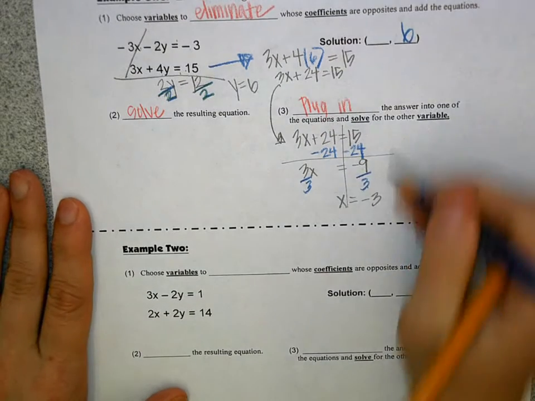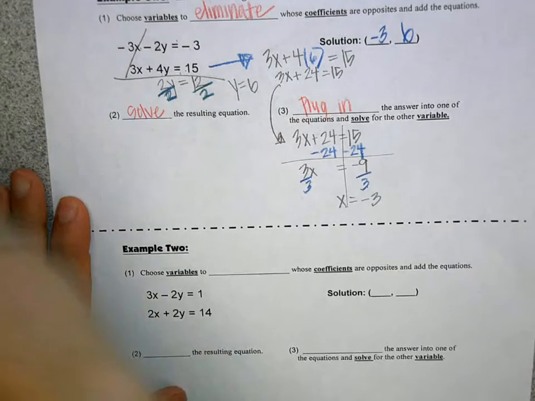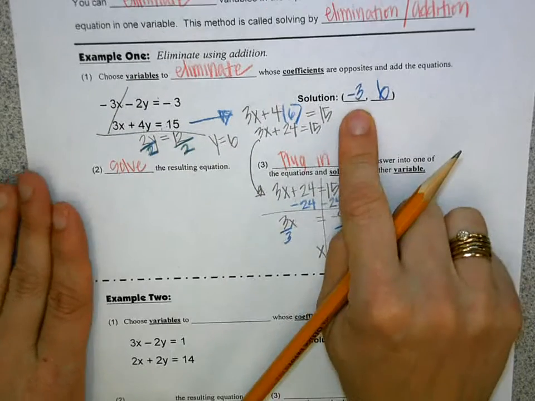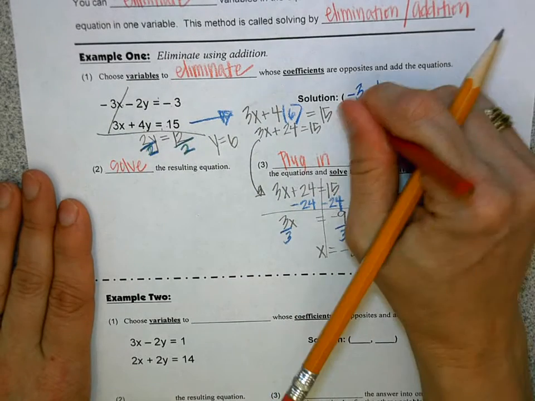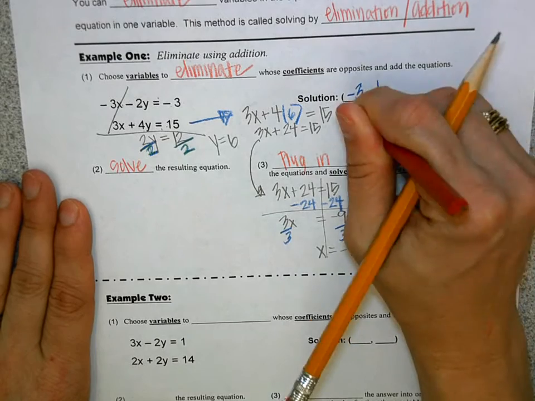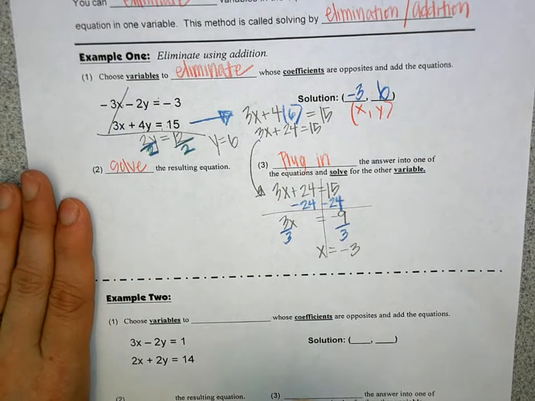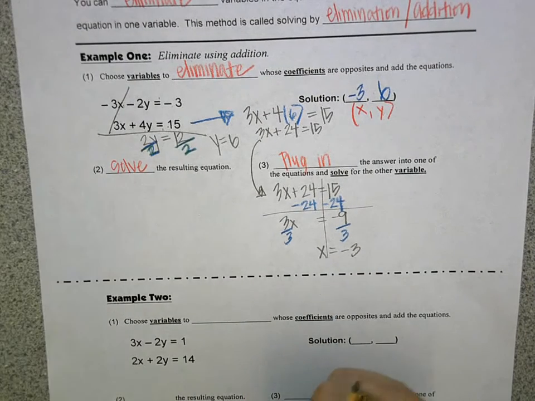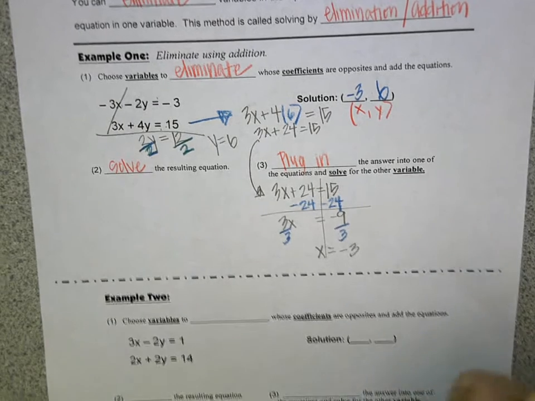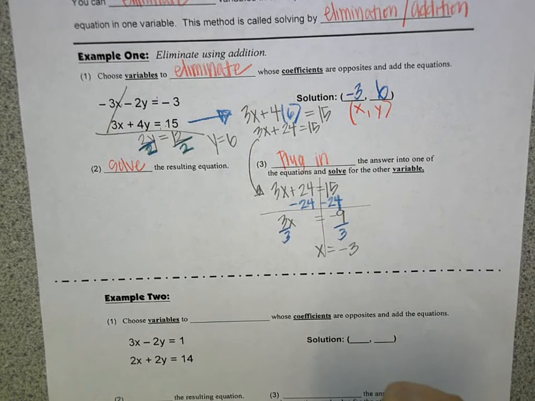Remember, the whole answer is a point. Okay? And you have to write this as a point, just like this. And it has to be x, comma, y. It also has to be in parentheses. If you don't put it in parentheses, it's going to be wrong. I know that seems picky, but as you get into harder math classes, these little tiny details become really important, okay? Because it can mess you up otherwise. So that's it. That's your answer. Negative 3, comma 6.